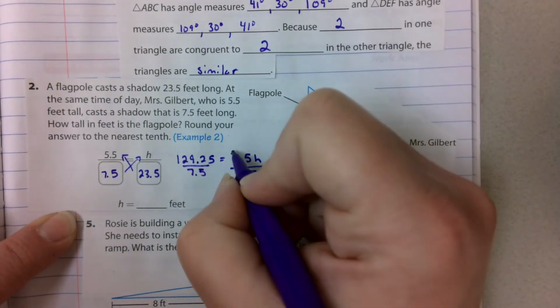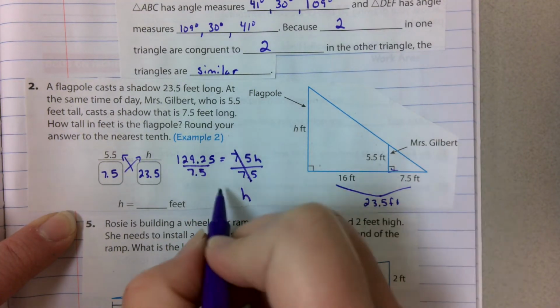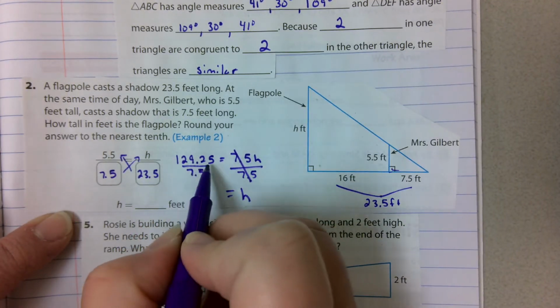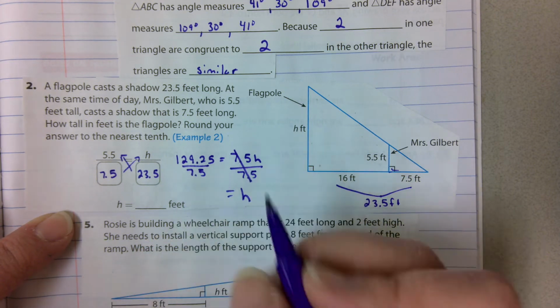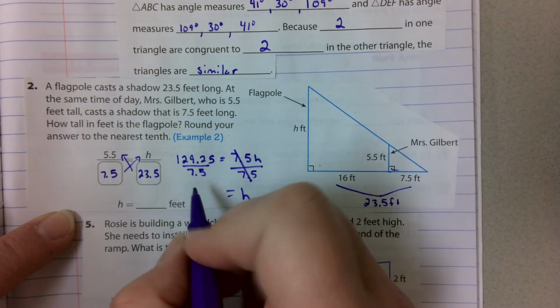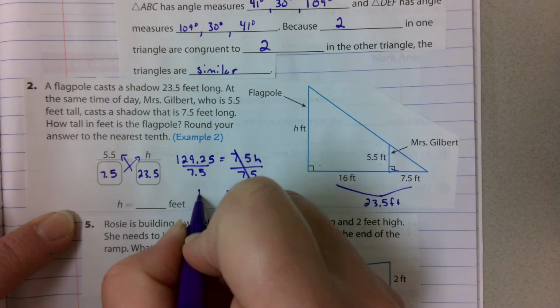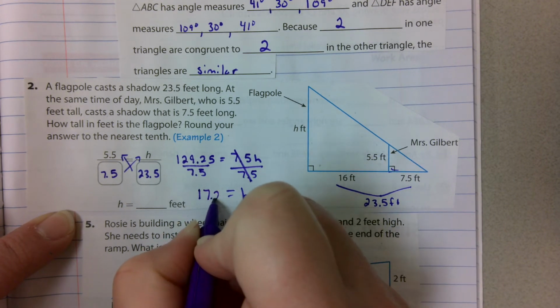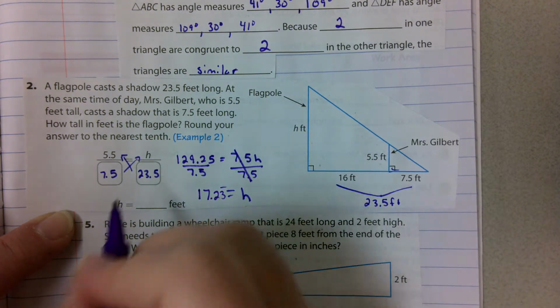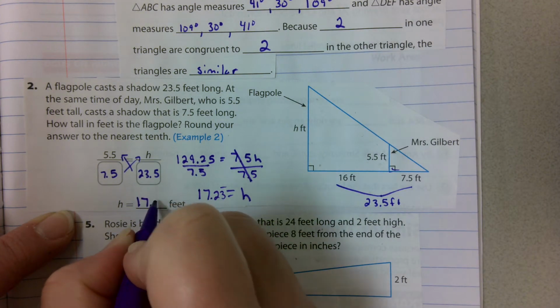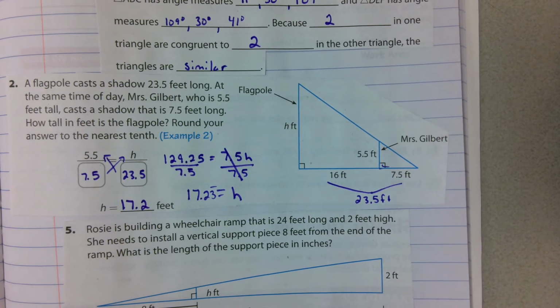7.5 divided by 7.5 is 1. I bring down my h. And then when I divide 129.25 by 7.5, it's going to give me a repeating decimal, but I'm just going to round to the nearest tenths. So what you're going to end up with is 17.23 repeating, but I'm just going to put 17.2 feet. I'm rounding to that nearest tenth.